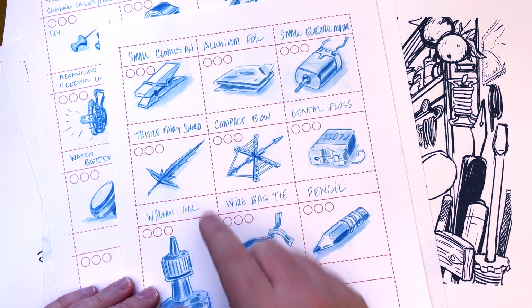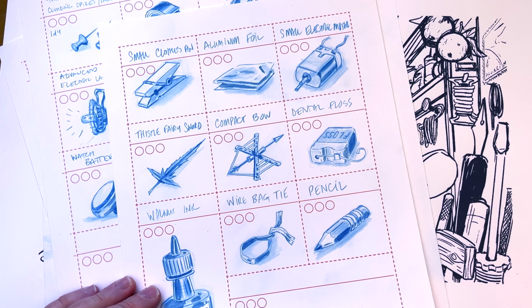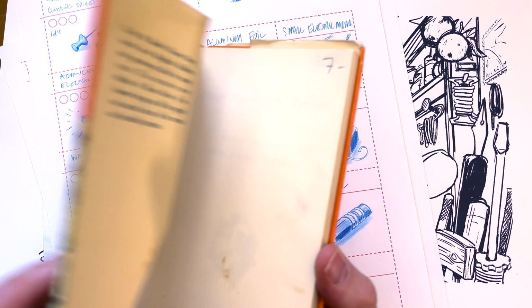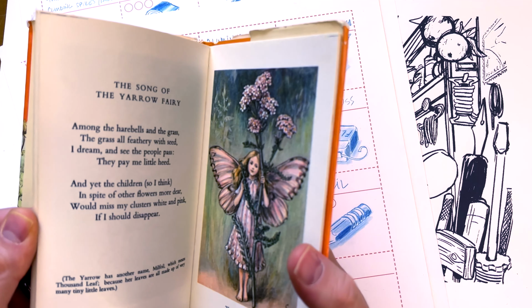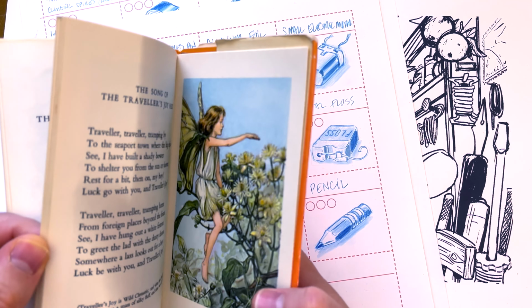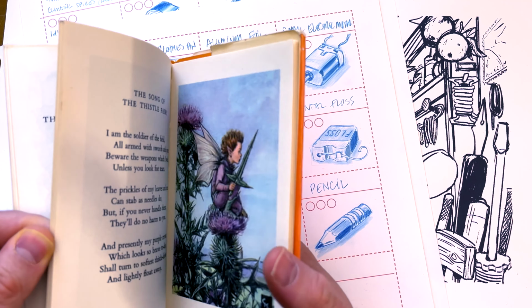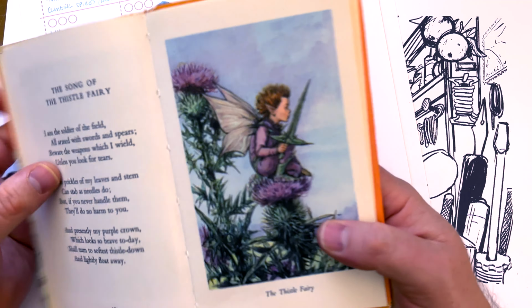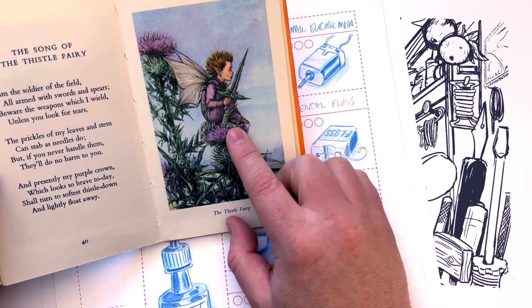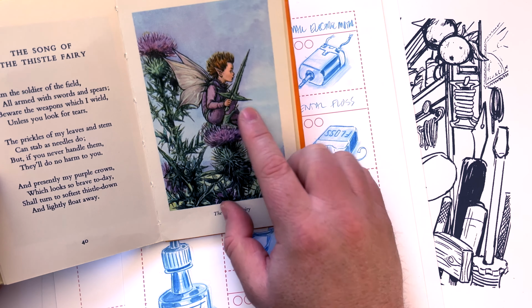Another really cool thing I wanted to add was, I was looking through these flower fairy books. These are old little fairy poems, and one of the fairies in here is this cool little thistle fairy with this rad little thistle sword.